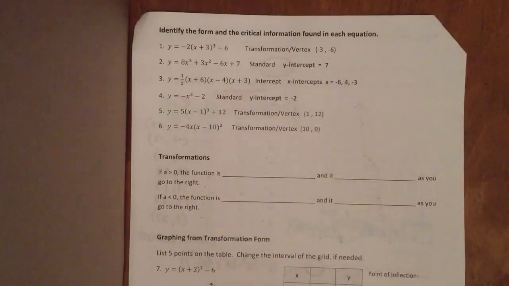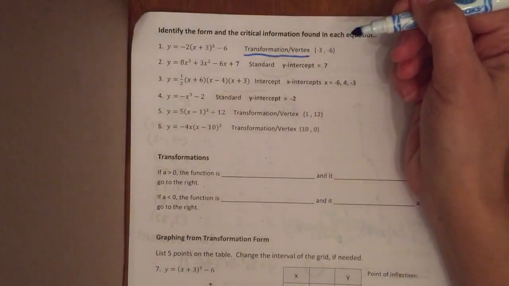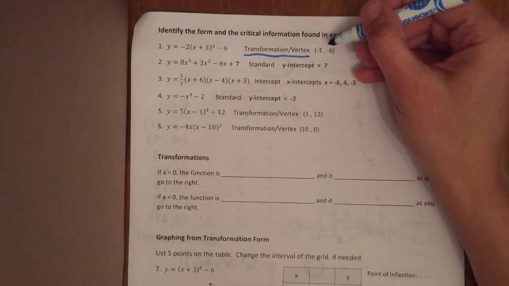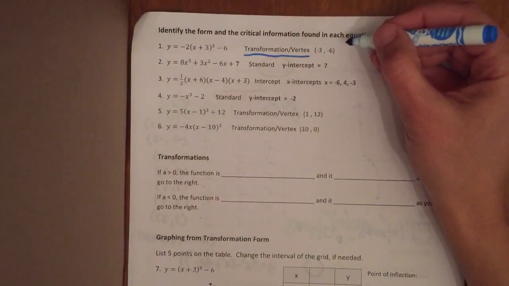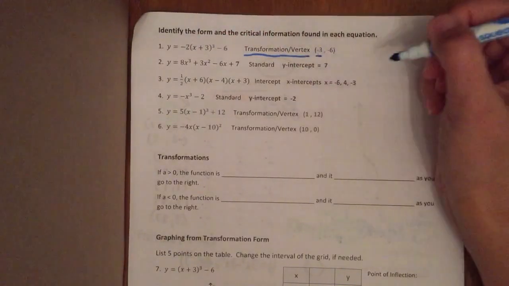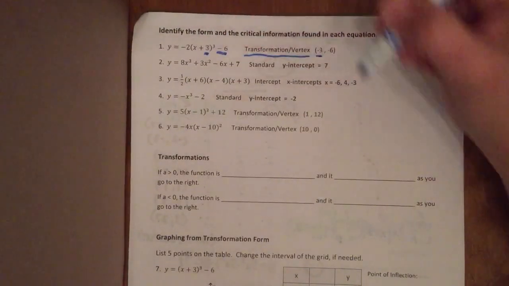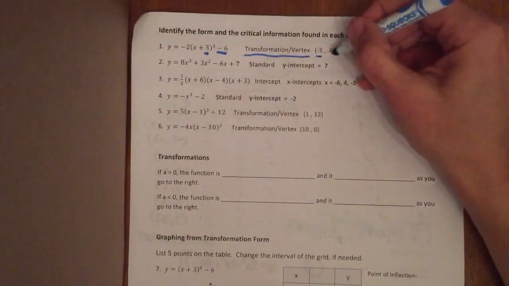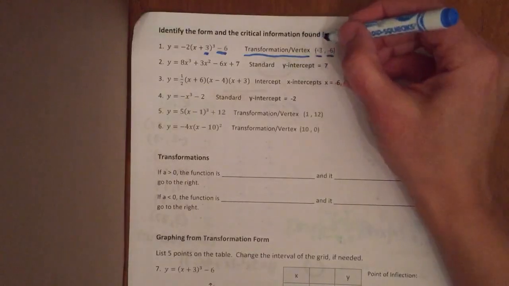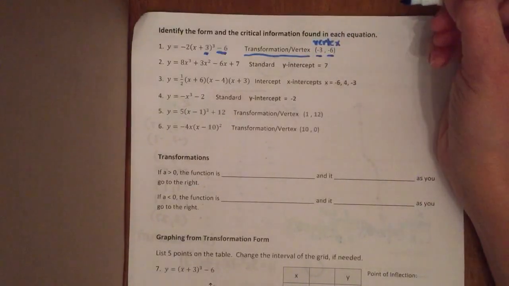Since it is in transformation or vertex form, we can actually tell the vertex. And remember, the vertex is (h, k). h is the opposite of this value, so it's +3, so our h is -3. k is the exact same as the sign in front of it, so k is -6. So I know that my vertex is at (-3, -6).